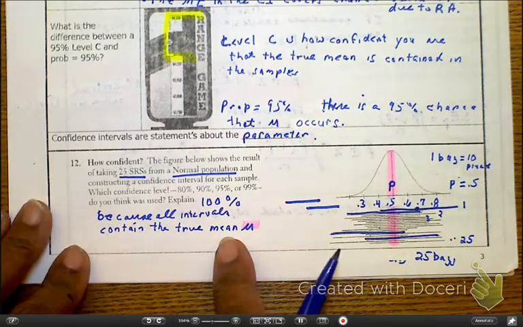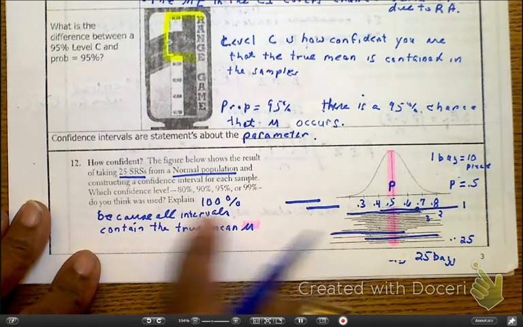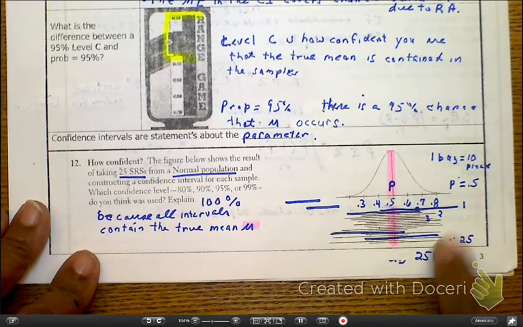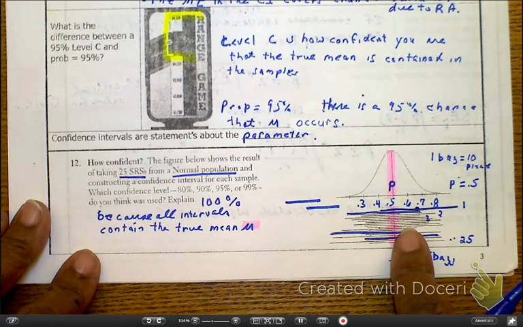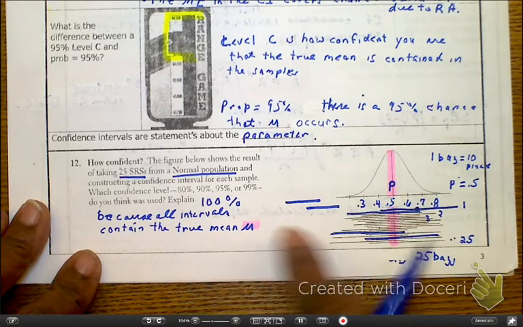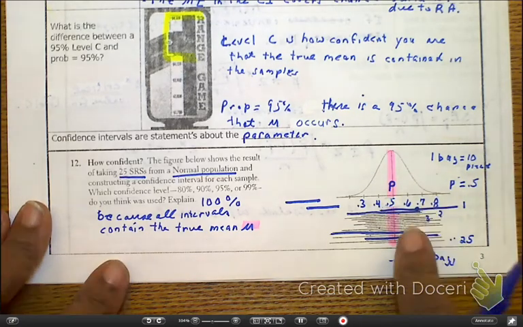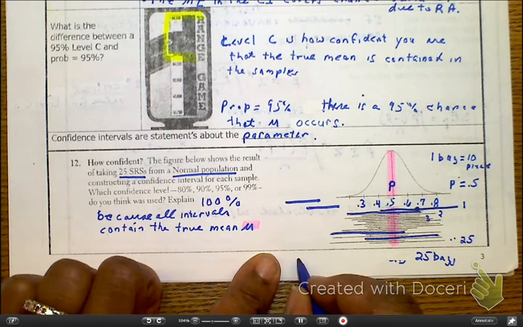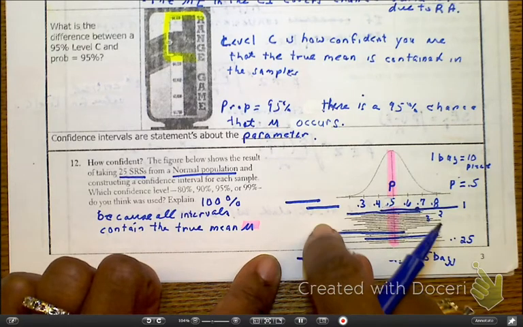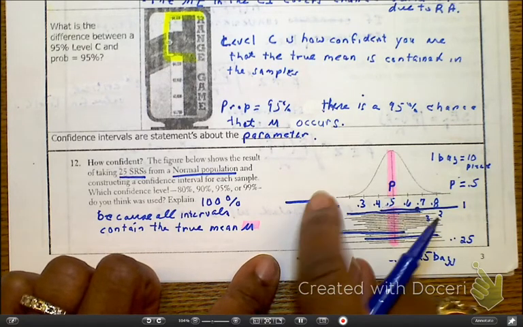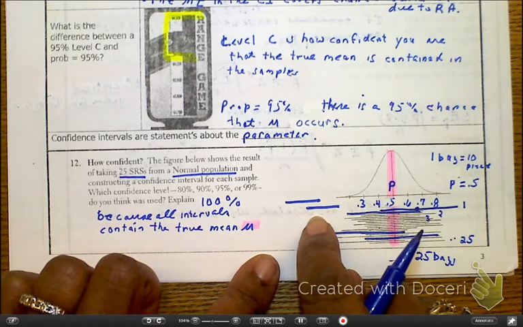So when the question is asked, out of these distributions here, 100% of the intervals contain that true mean value. And I'm going to change it just a little. Let's say that I had a sample that was just, let's use these as two samples. If this were the case, it would not be 100% any longer.